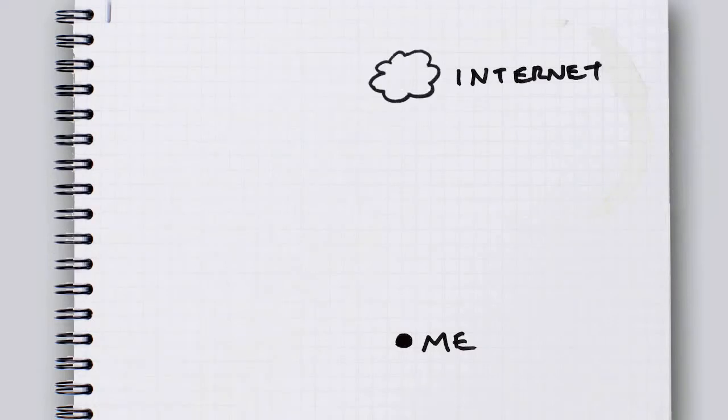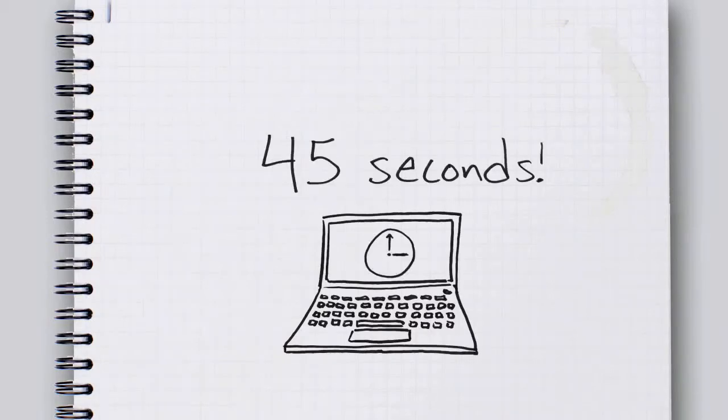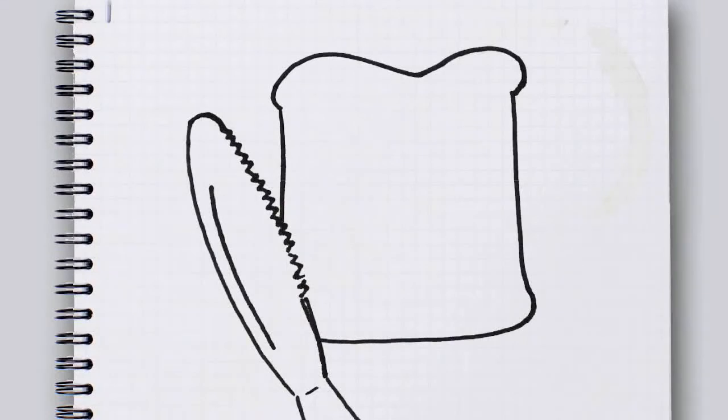I mean, my biggest question when I boot up my computer is how long till I get on the internet, right? I mean, if there isn't any internet, I might not even use my computer. Did you know that even the fastest computers will still take like 45 seconds to boot up? 45 seconds! You can make a sandwich in that time.